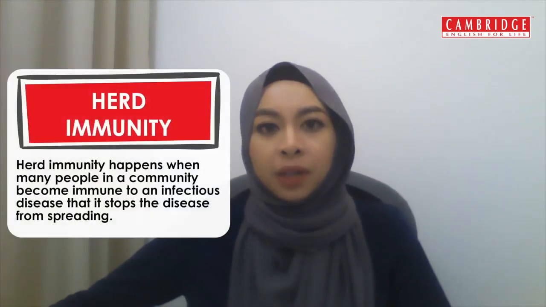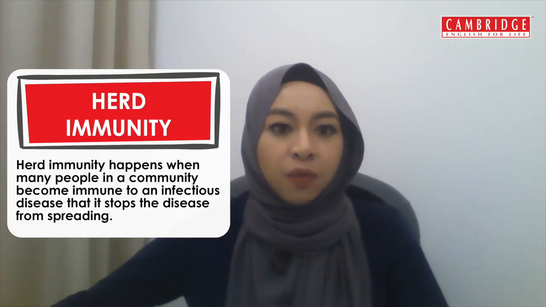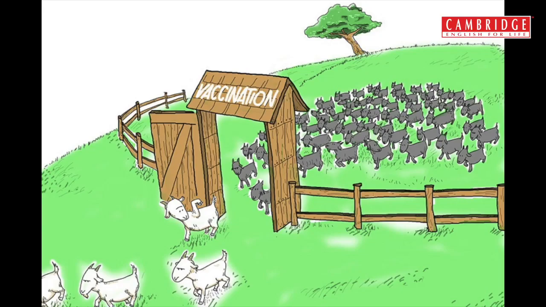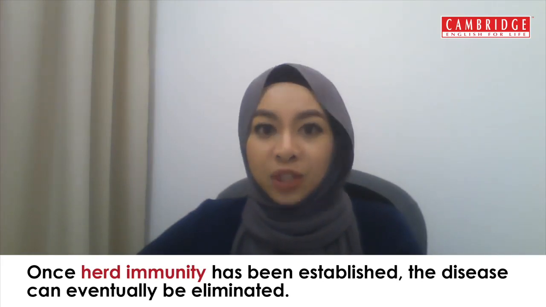The next word is herd immunity. It is when many people in a community become immune to an infectious disease that it stops the disease from spreading. So for example, when a high percentage of the community is immune to a disease through vaccination or prior illness. An example in a sentence would be, once herd immunity has been established, the disease can eventually be eliminated.